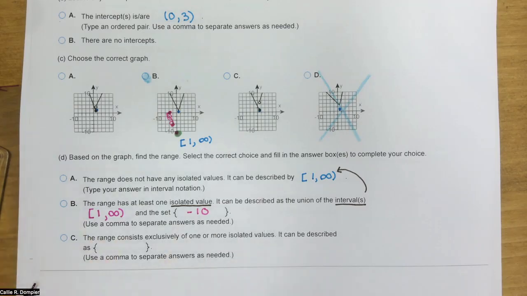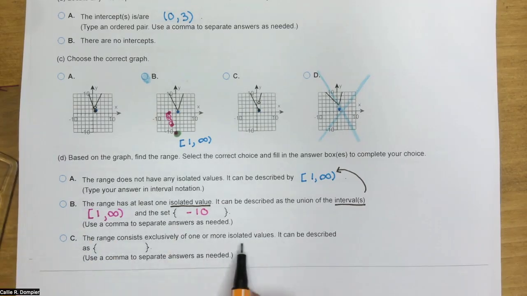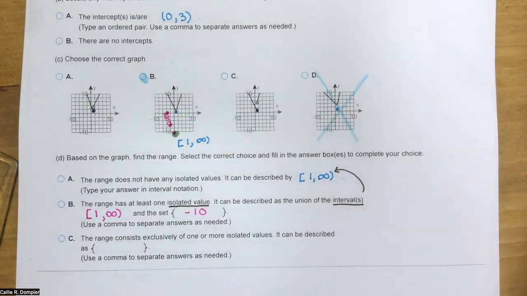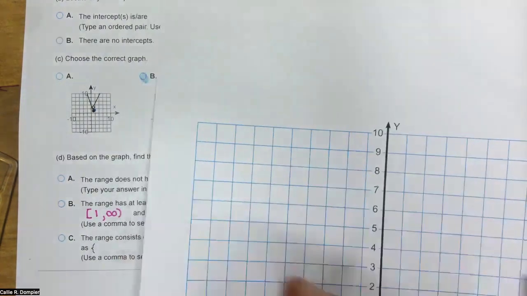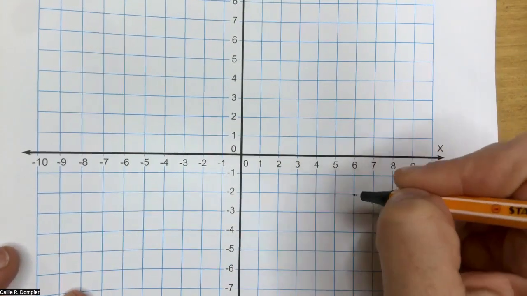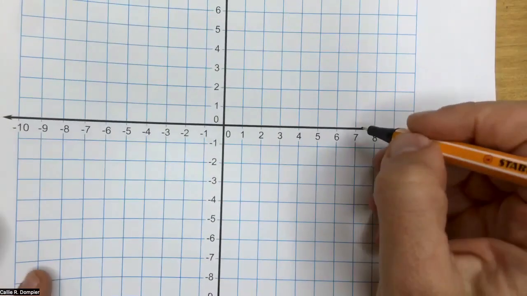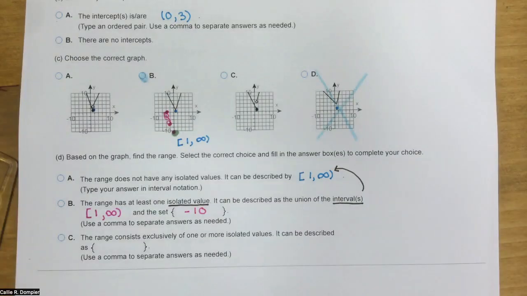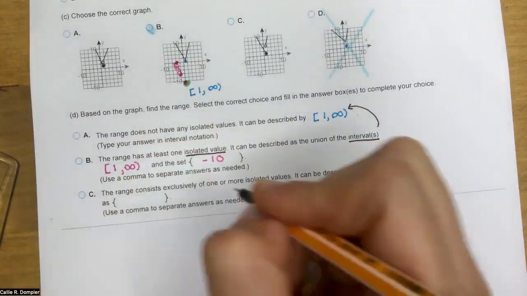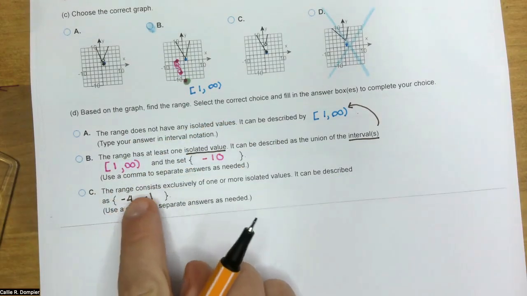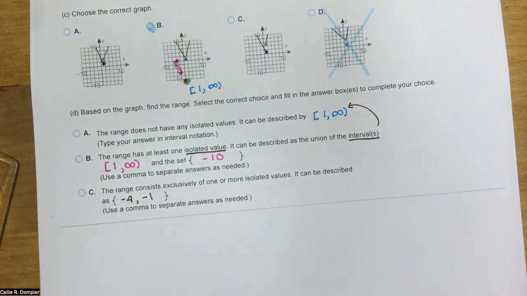Or the range consists exclusively of isolated values. That means there's no lines on the graph. There's maybe just the point -4 and the point -1. Yeah? Then you would say just little points appearing on the graph is what that means. Okay?